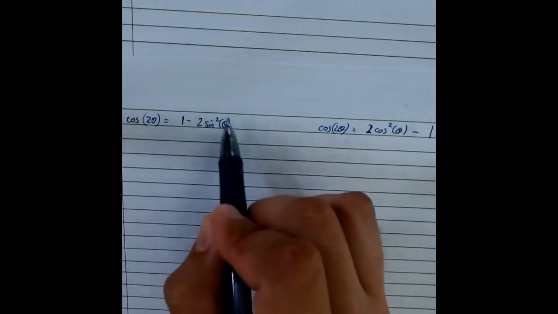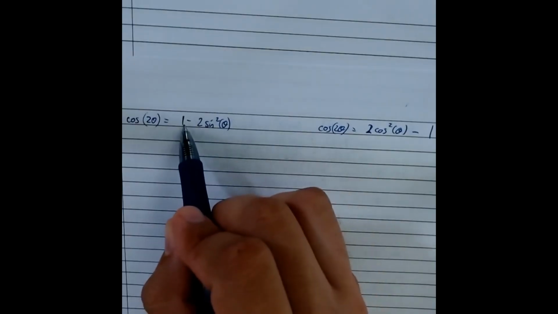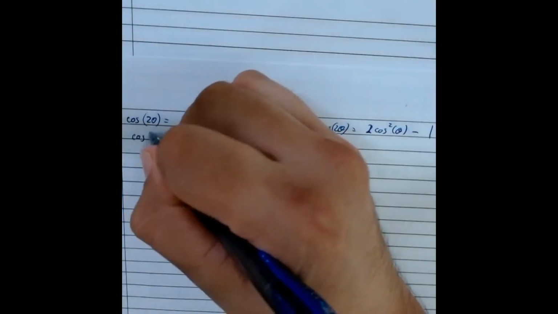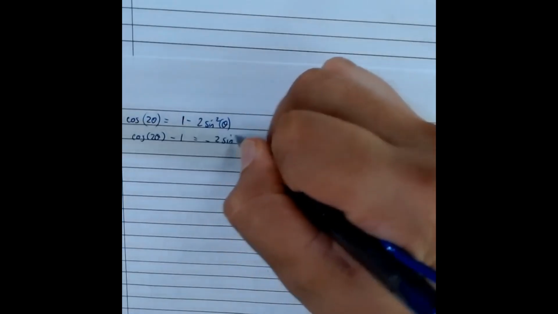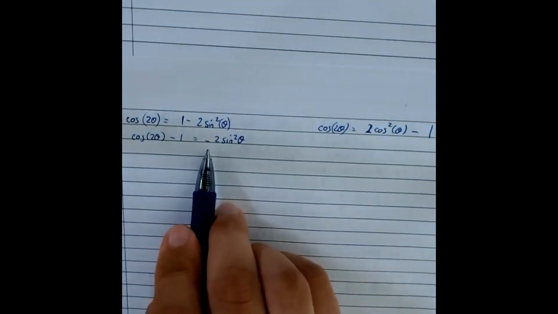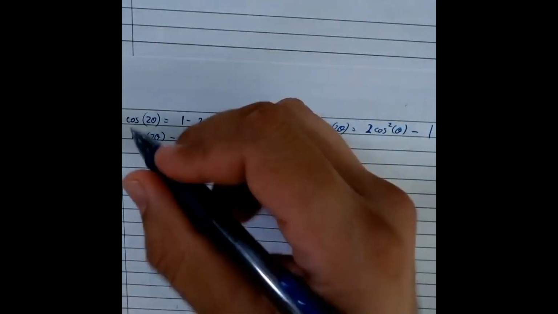Here, we're simply going to solve for sine of theta. I can go ahead and subtract 1 from both sides. So this will give me cosine of 2 theta minus 1 is equal to negative 2 sine squared of theta. Okay. I can now divide both sides by negative 2.